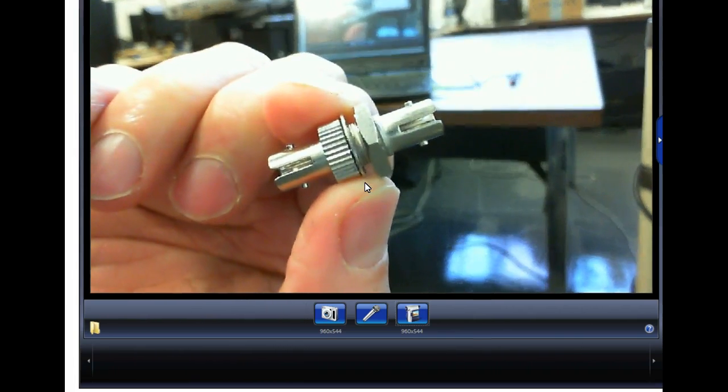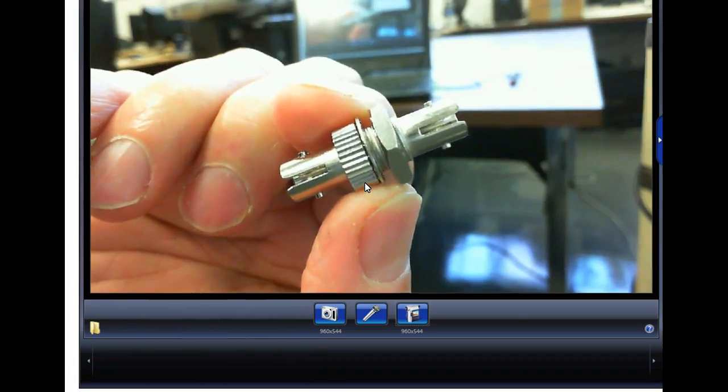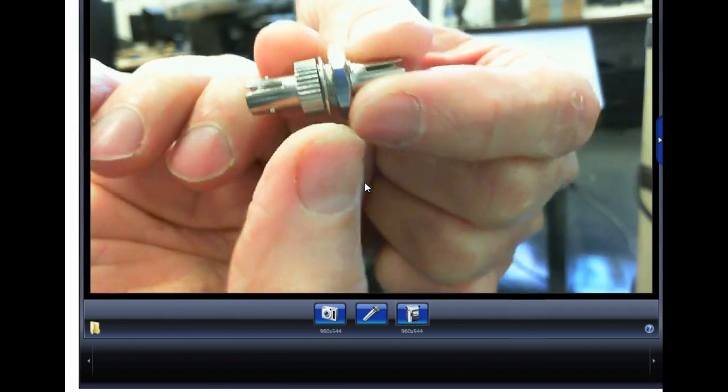So this is a feed-through, and this is for an ST. Of course, it's got protections on it to keep you from getting hurt. So let me put this here, and you'll see how it works. Not much to it, right? We call this a bayonet type connector.